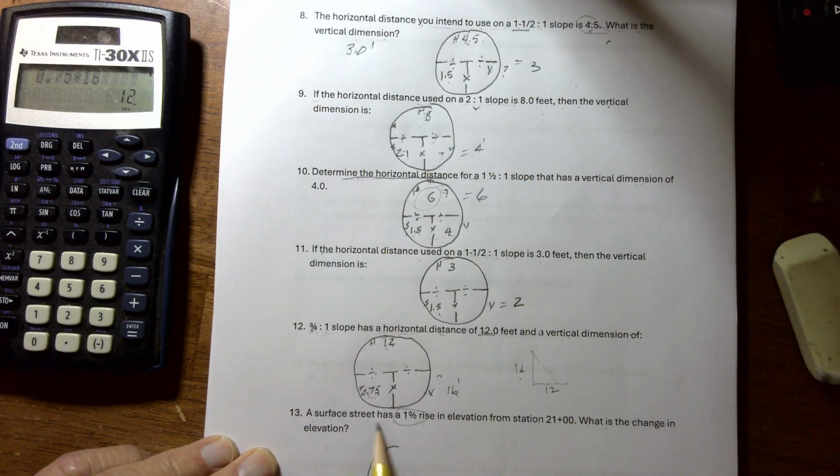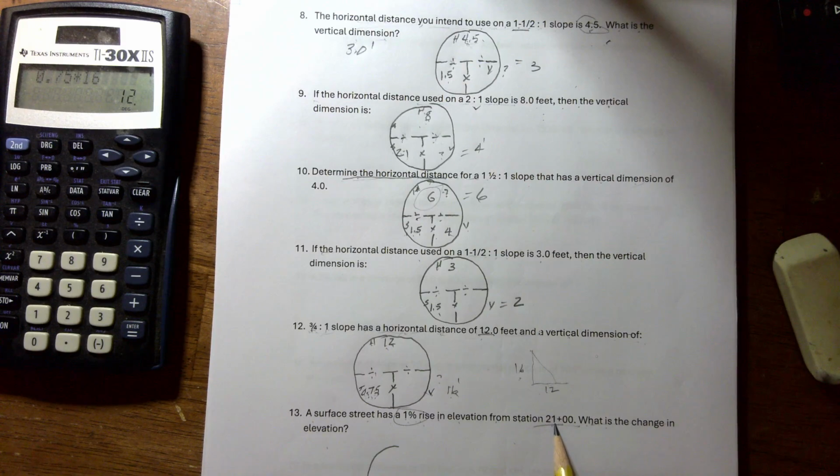A surface street has a 1% rise in elevation from station 2100. Oh, that's 2100 feet. So this is the horizontal. What is the change if it's got a 1%? Let me finish making this circle, and we'll jump into this one.